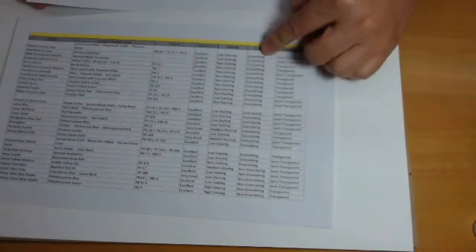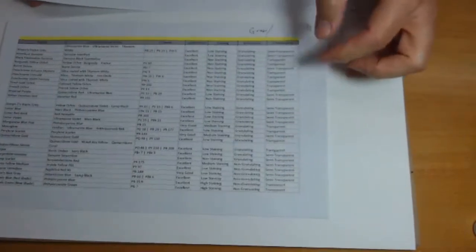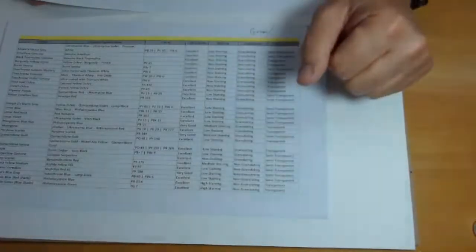And this one I did by how I'm going to present them to you today. But since the data is there, I also sorted them by granulation, because many of you ask, can I see granulating colors or non-granulating colors? Well, it's really easy to go through and sort by that. So you can choose what you want to see and how you want to see it.